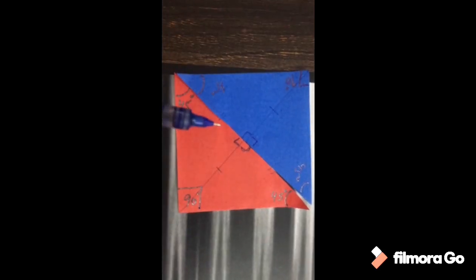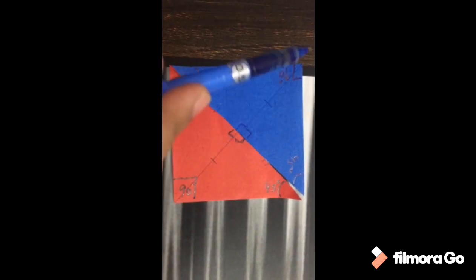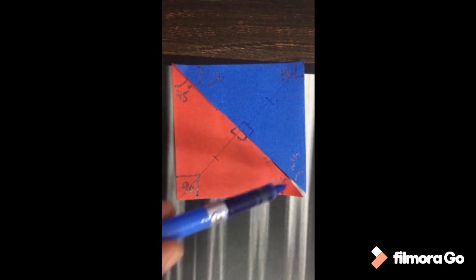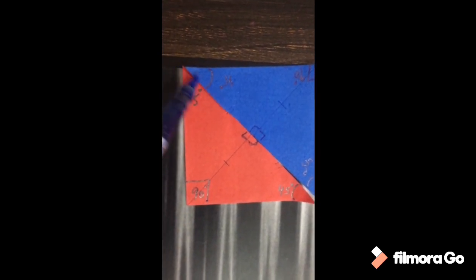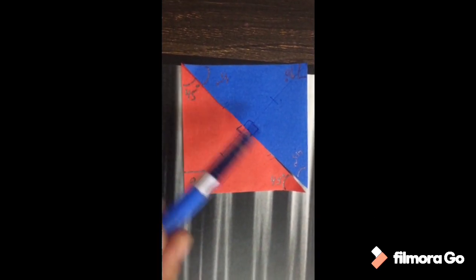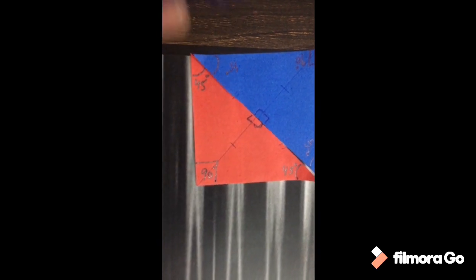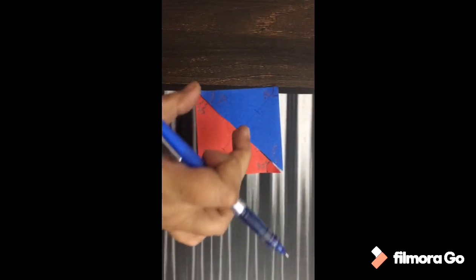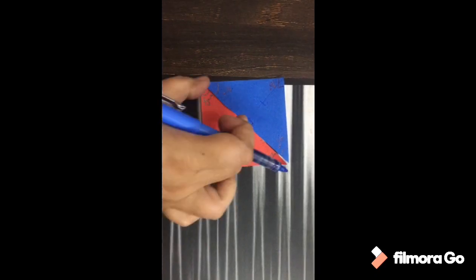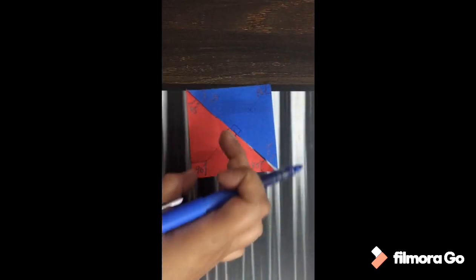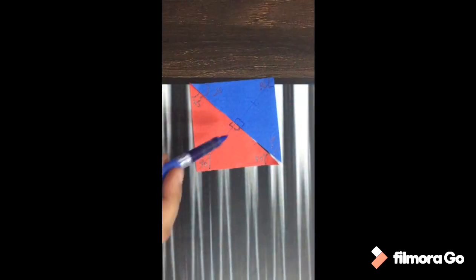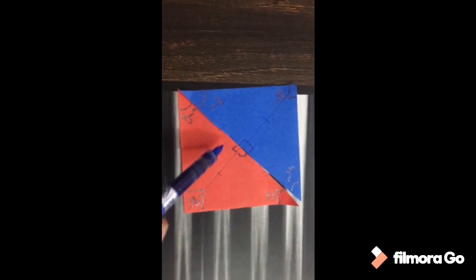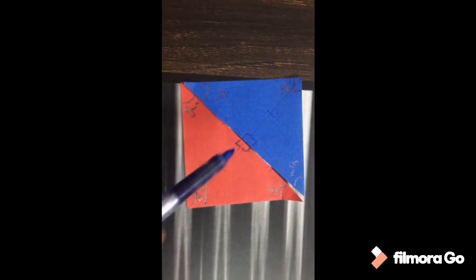So what are the properties? All sides are equal, each angle is 90, diagonals are equal, diagonals bisect each other. Diagonals bisect each other means wherever they are meeting, this portion is equal to this and this portion is equal to this, and the angle between the diagonals is 90 degrees.